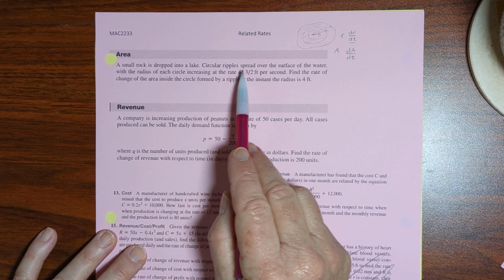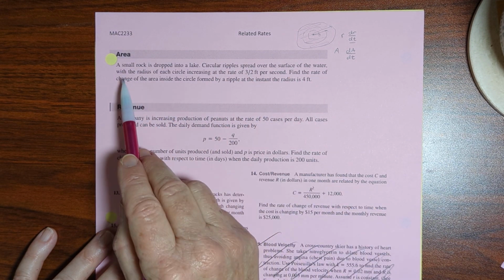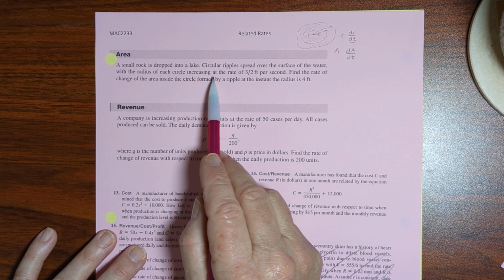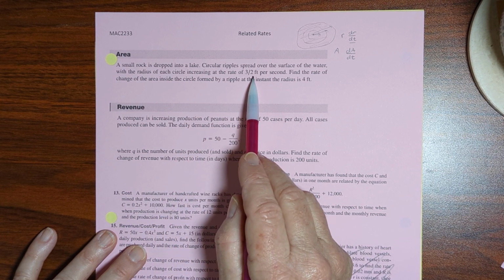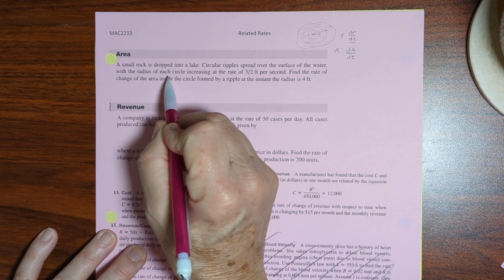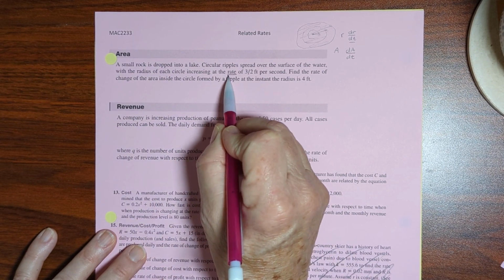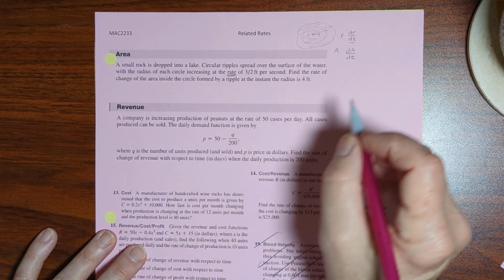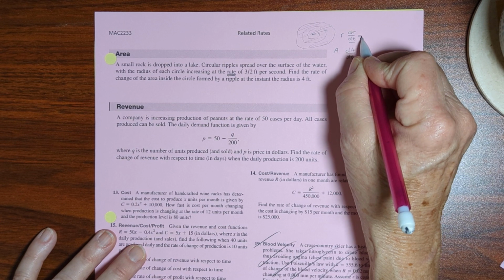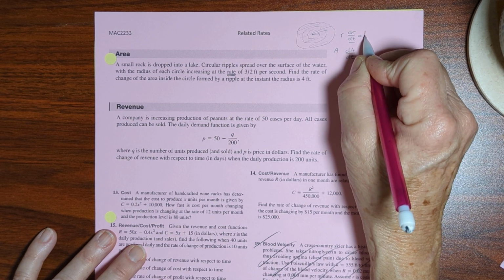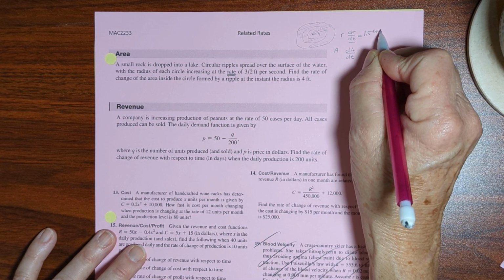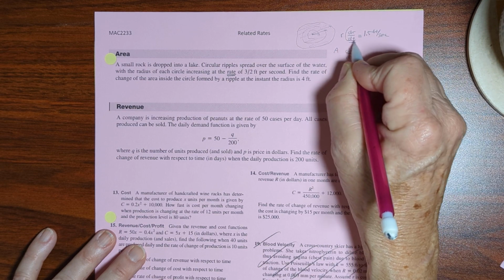So circular ripples spread across the surface of the water, with the radius of each circle increasing at a rate of 3/2 feet per second. So the rate at which something moves is a derivative. So dr/dt is equal to 3/2 or 1.5 feet per second. That's what they told us in the problem.